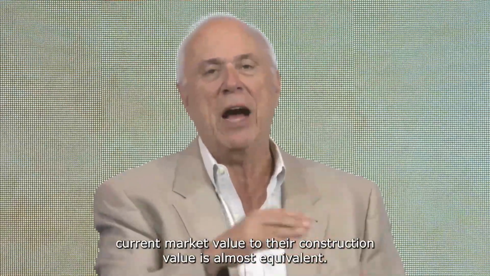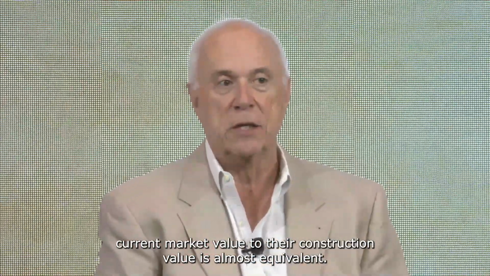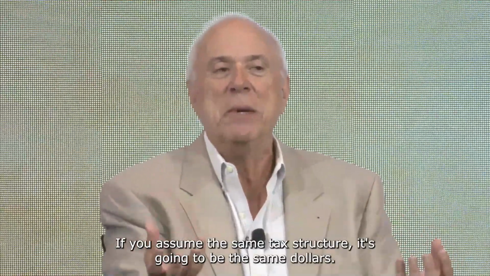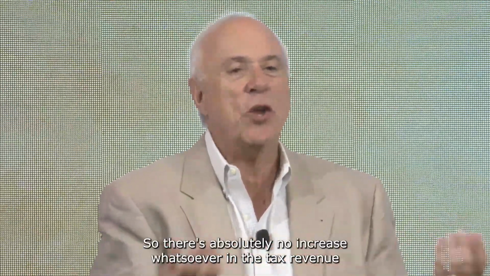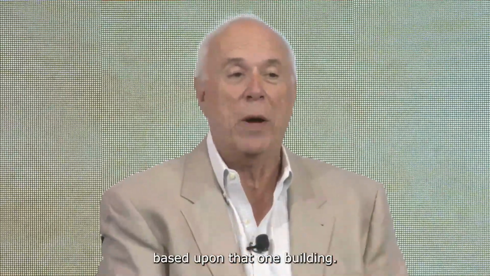If they redid that same building, which is their proposal, there would be no change. The dollar value would increase from the current market value to their construction value, which is almost equivalent. If you assume the same tax structure, it's going to be the same dollars. So there's absolutely no increase whatsoever in the tax revenue based upon that one building.